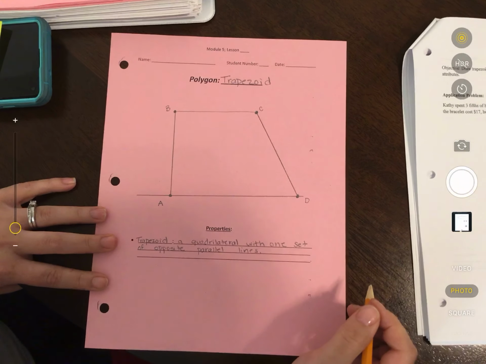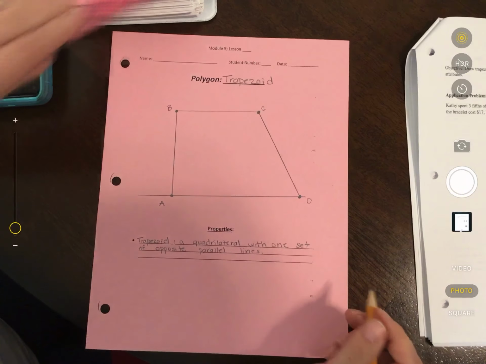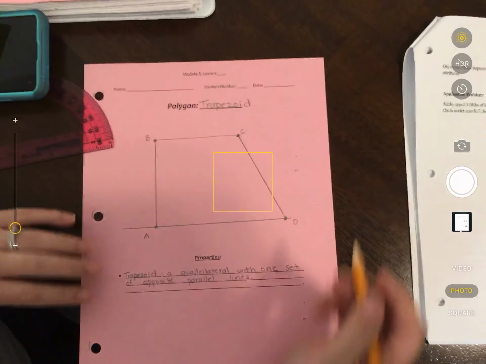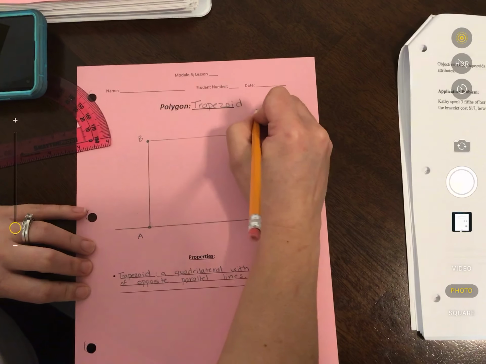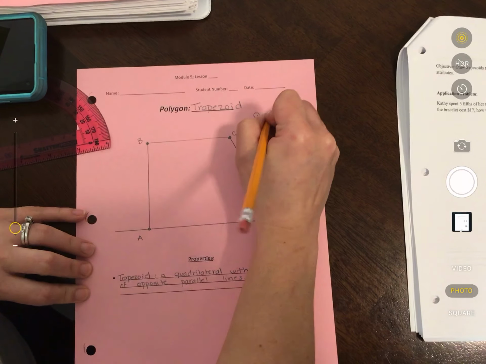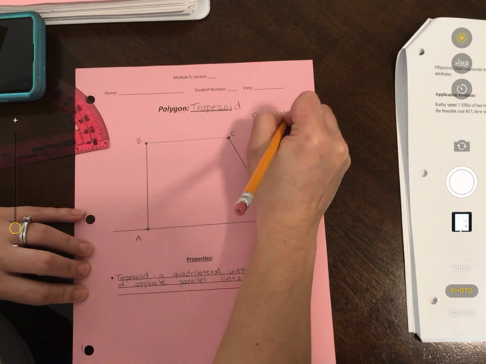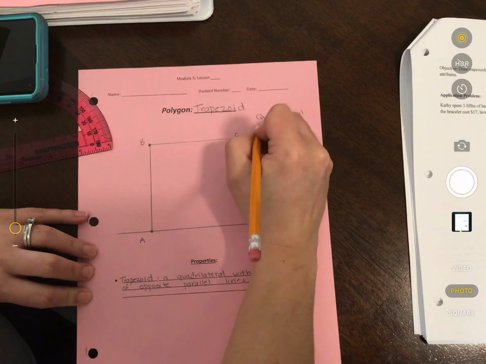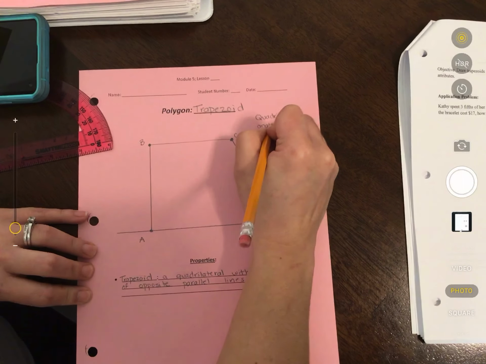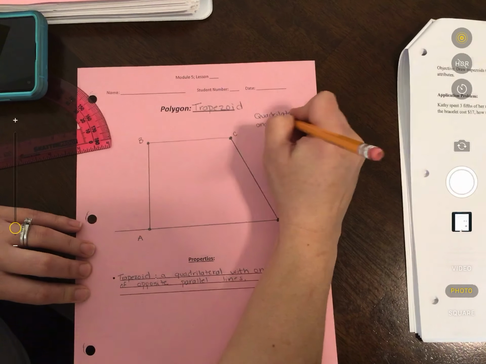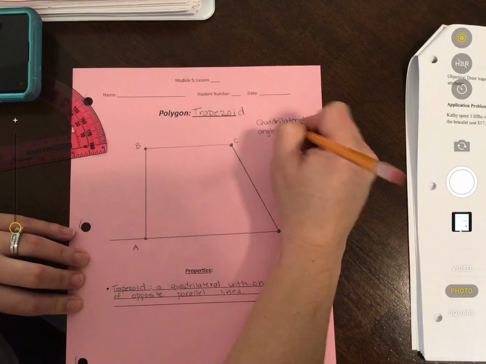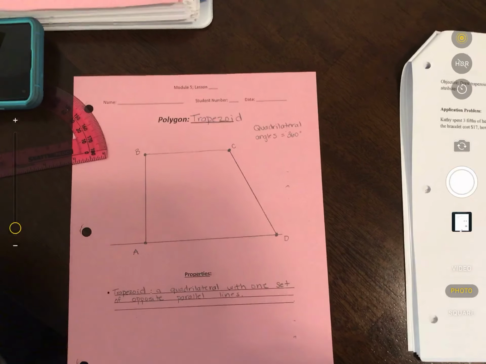The next thing we need to do is to measure our angles. Little did you know that all quadrilateral angles equal 360 degrees.